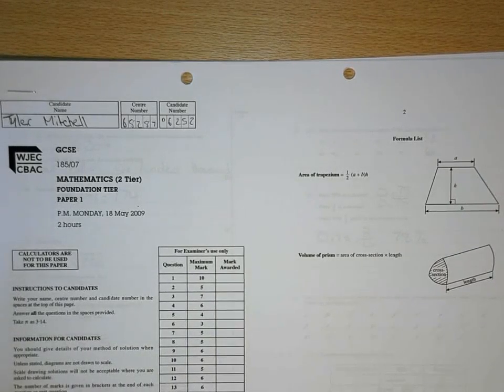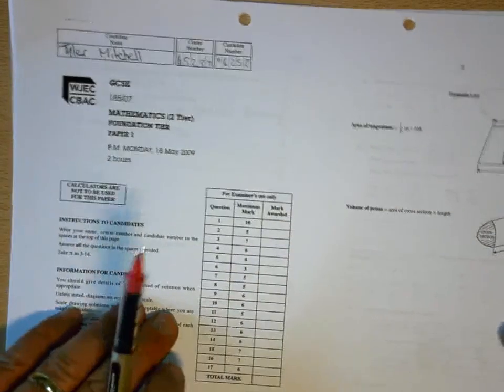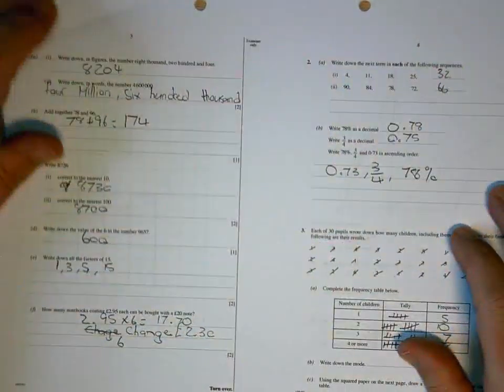Right, Tyler, so you scored 39 in the last paper one that I marked for you, so I'm looking for a big improvement this time. Let's see how you get on.